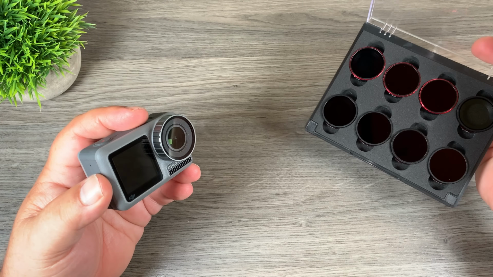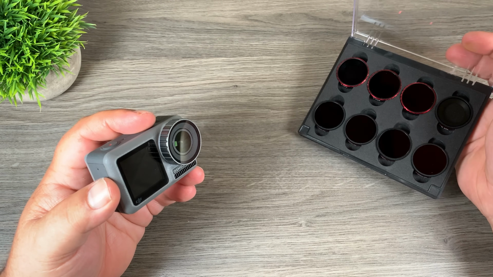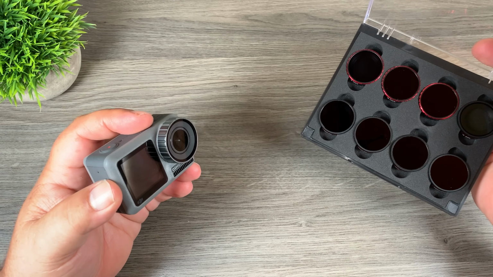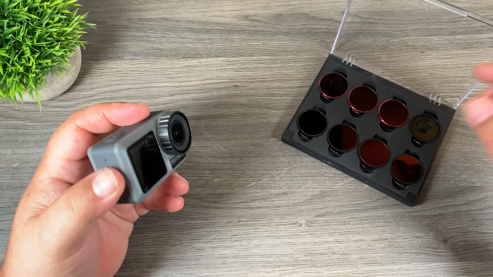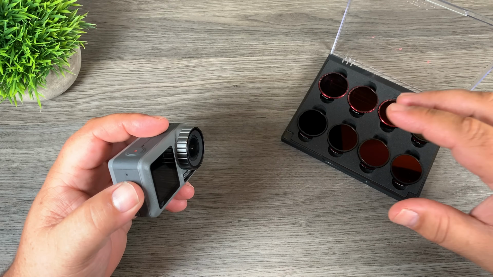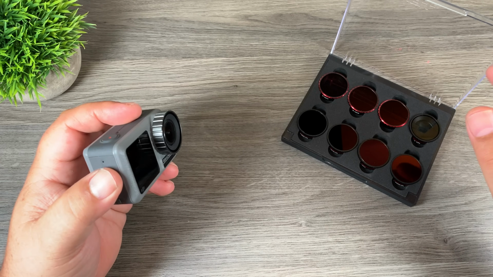Here in front of me, I've got a set of ND filters. These are by Freewell Gear. They sell all kinds of different ND filters for many different devices, drones, action cameras. This here is their all-day kit, and basically it's everything you need no matter what kind of shooting conditions.